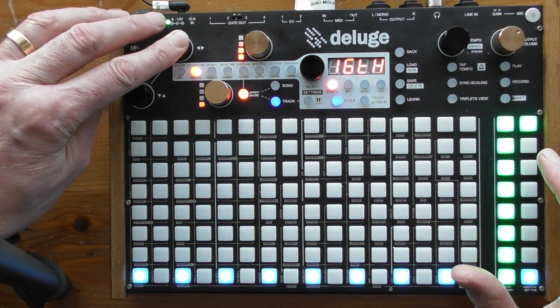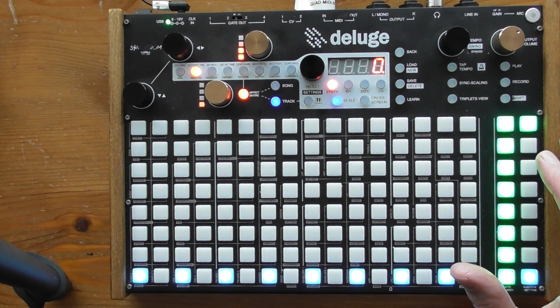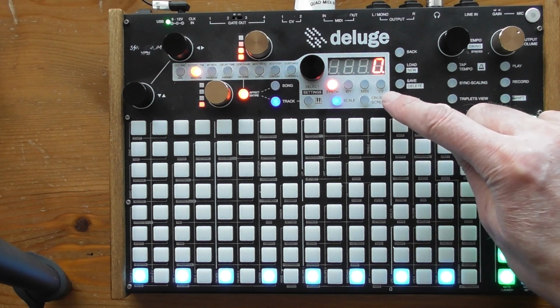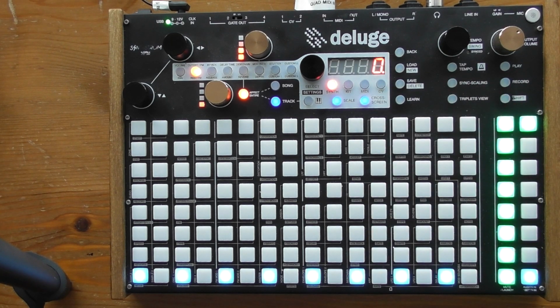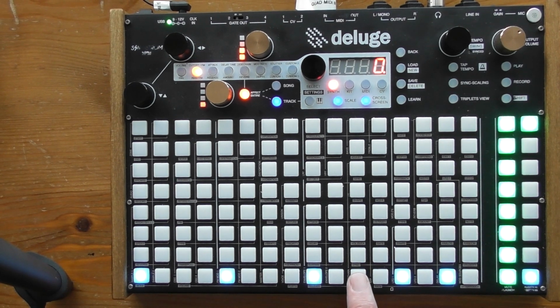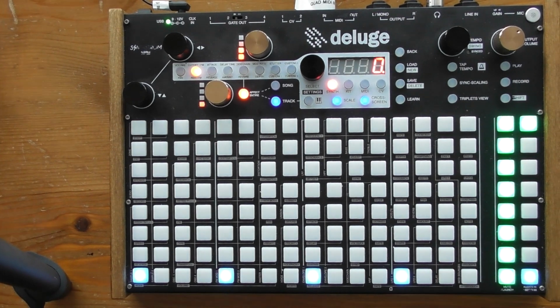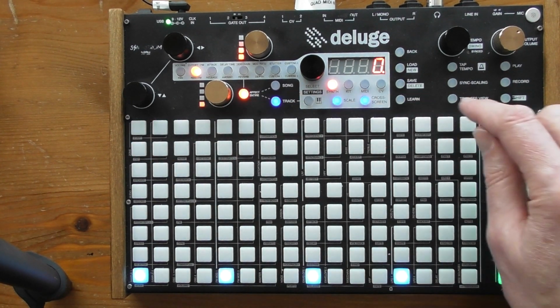Let's have a look at the resolution. We're in 16th, that's what we want. Notice the cross screen light's gone out, so you need to repress it. And now we're going to make some changes to this. So we're going to press the 3rd, this one here, the 7th, the 11th and the 15th pad, so they've gone out. We're going to press the same pad but on this top row.